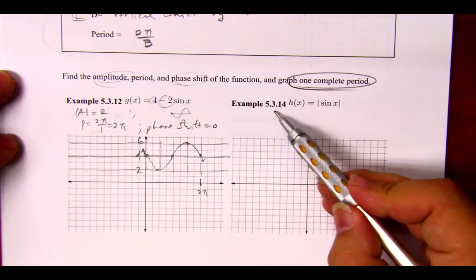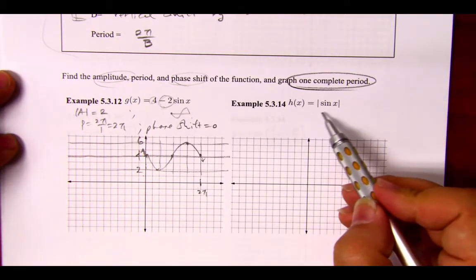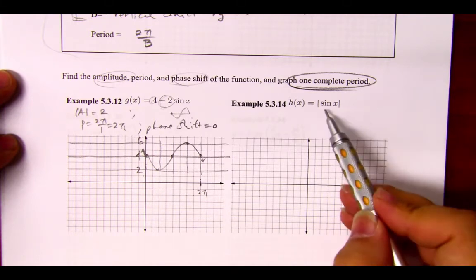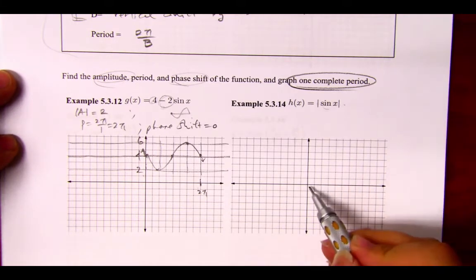Example 5.3.14 in your textbook, h of x equal to absolute value of sine of x. What do you think, guys, we should do first? Yeah, graph the sine of x without the absolute values. So let's do that first.